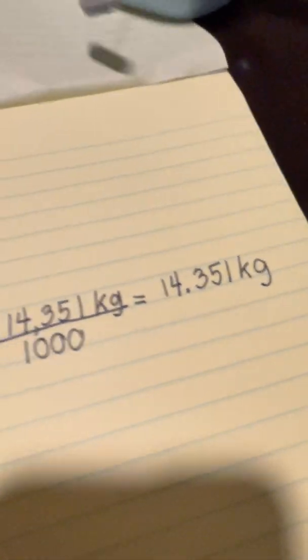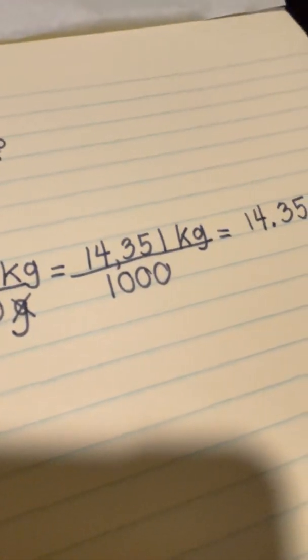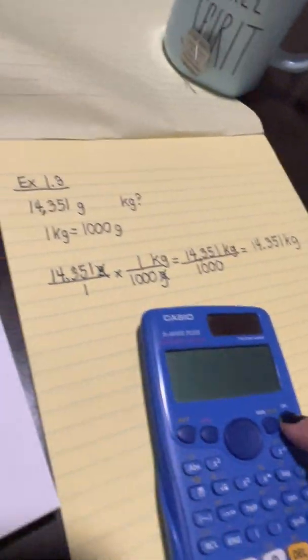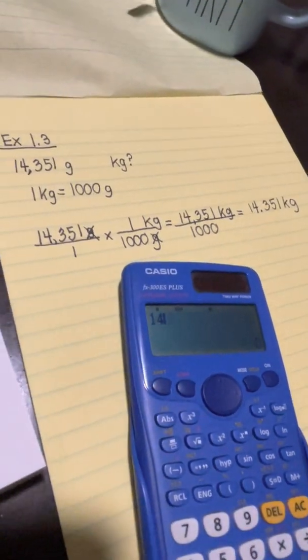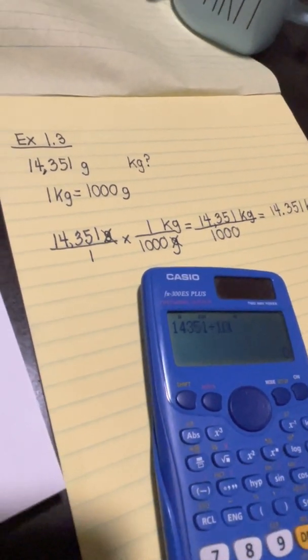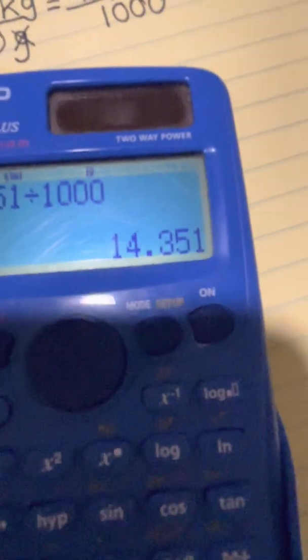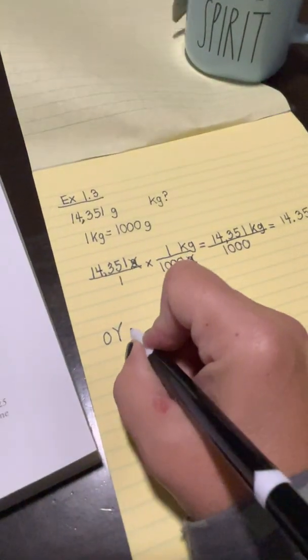Now, if you don't understand that decimal conversion with the zeros, what we're going to want to do is just divide it out. 14,351 divided by 1,000. And your answer is 14.351 kilograms. Either way, depending on how confident you feel with your zeros and knowing how to move the decimal points, or just using your calculator to divide it out, that's no problem. Okay, one more on your own.